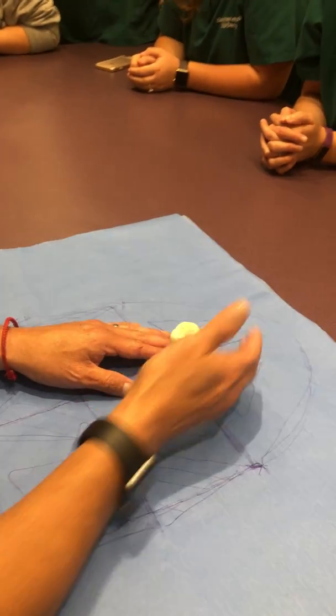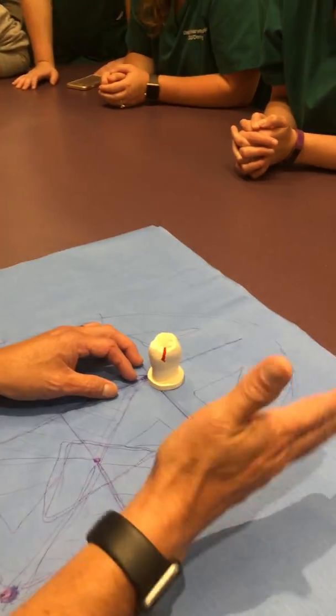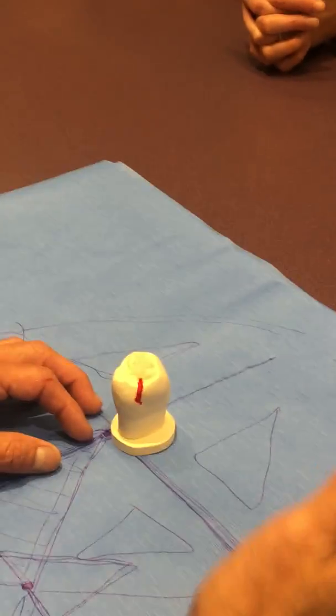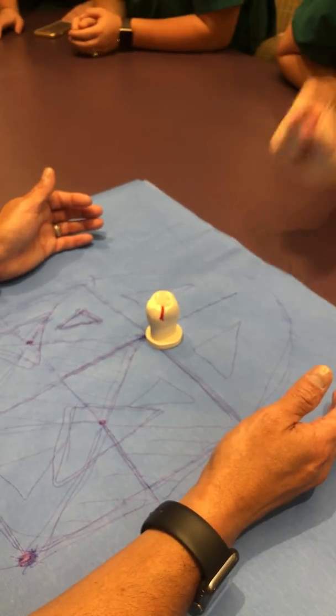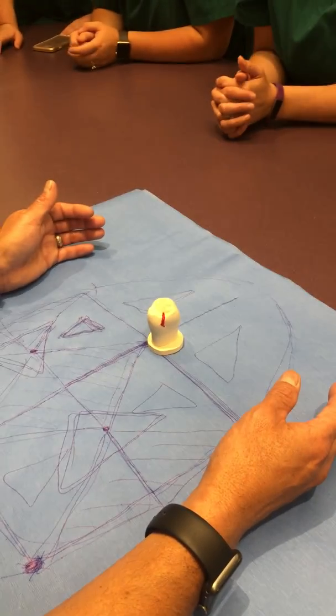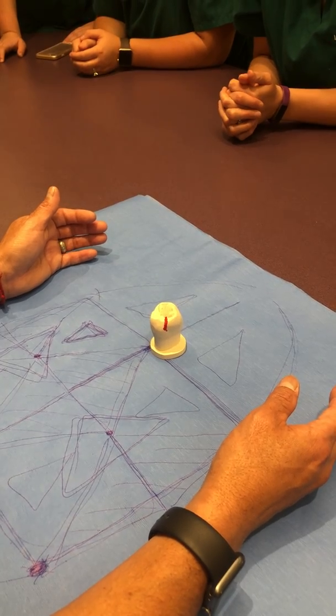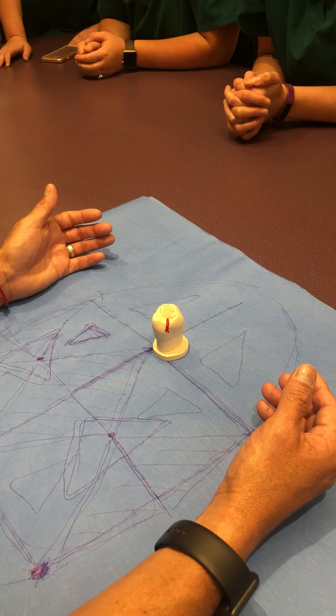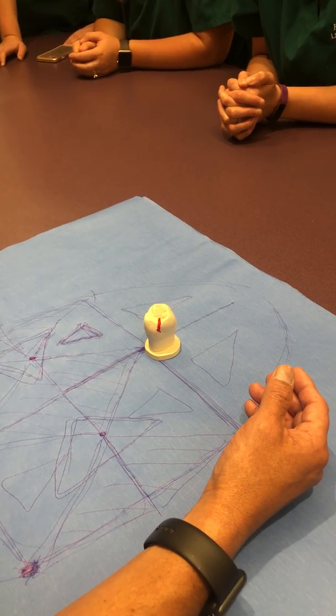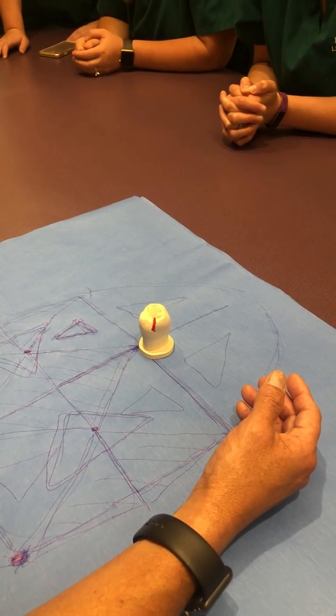Okay, so if this one is my buccal, this is my lingual, what side will be this one? Mesial. Why? Because it's shorter. Because of the cusp ridges? Because of the tilt. It's tilted towards the lingual. Okay. Because it's got the mesial marginal groove. Mesiolingual. Close.